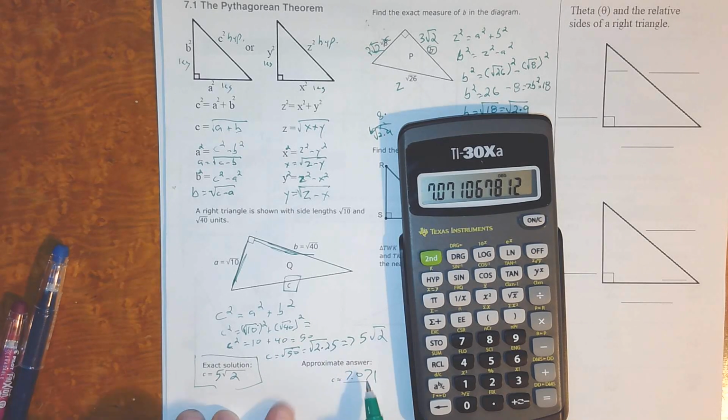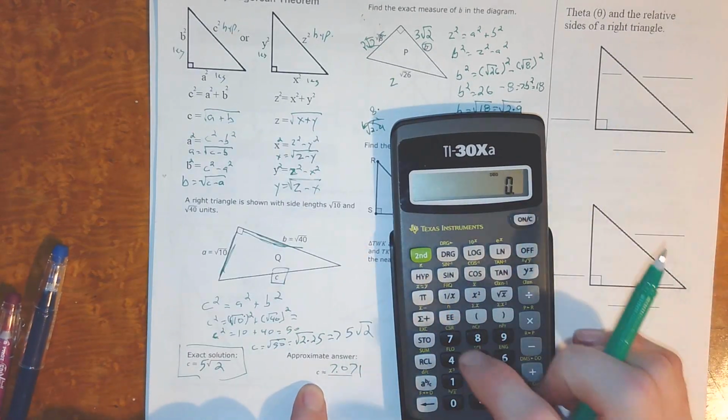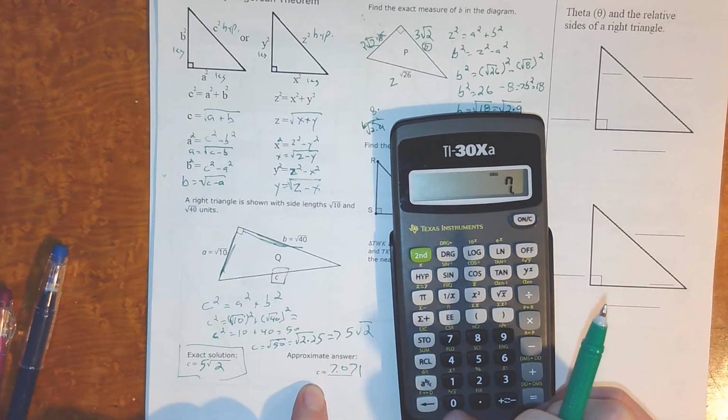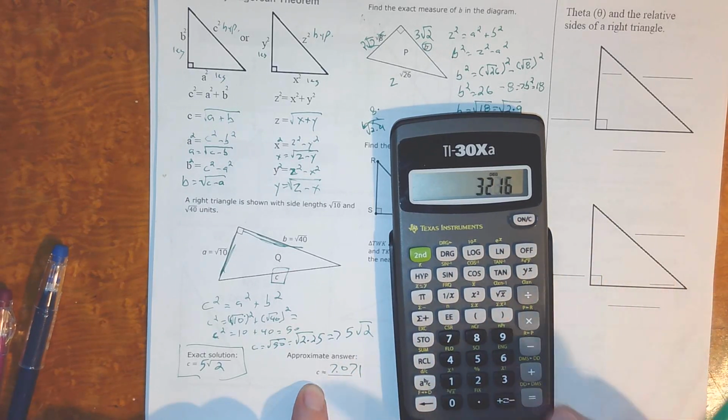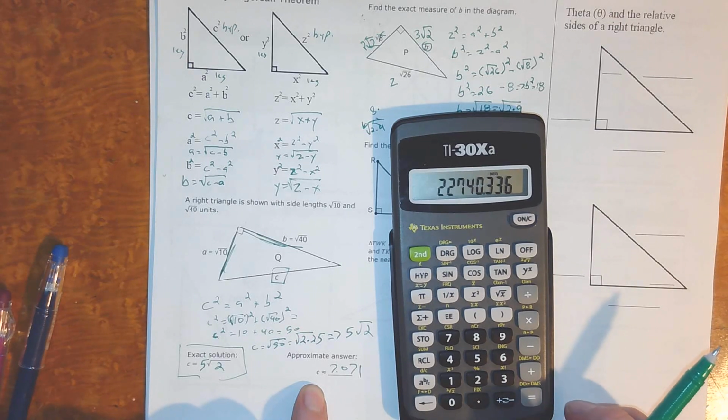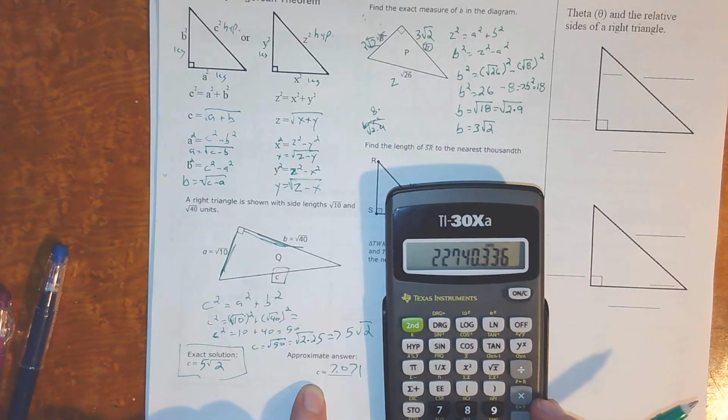This is, if I multiply this, right, 7.071, and I multiplied that by, let's say 3216. Okay, it would give me that number, right?